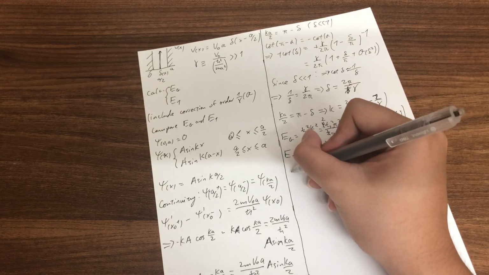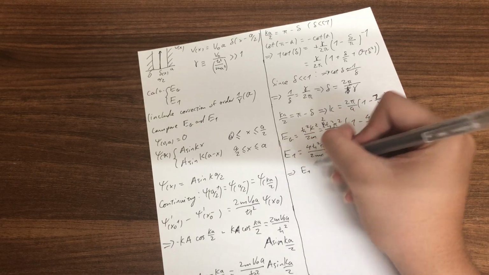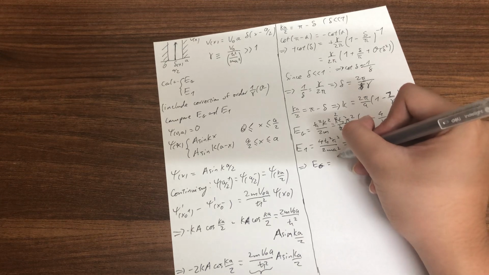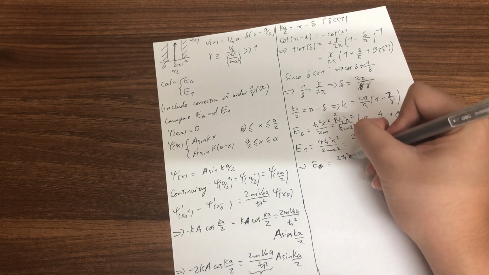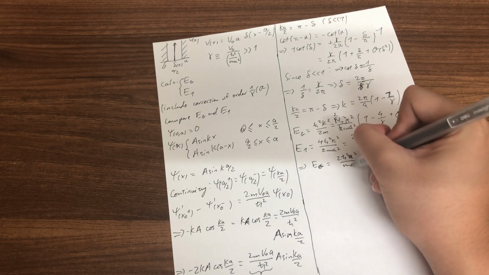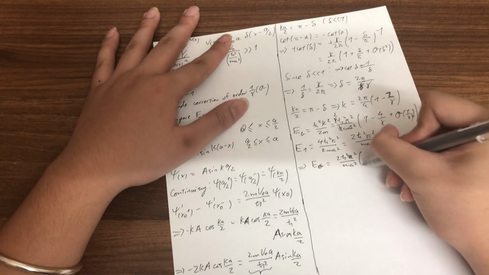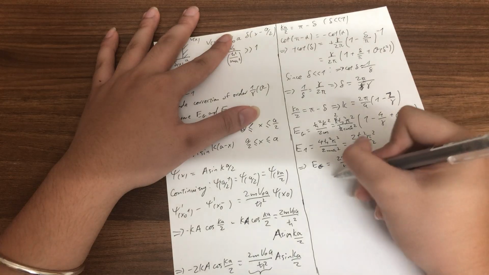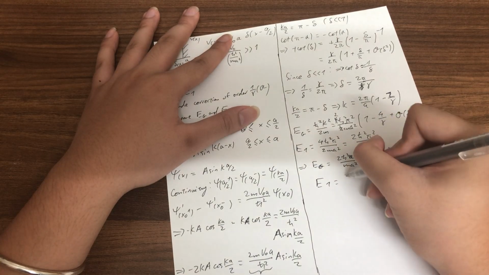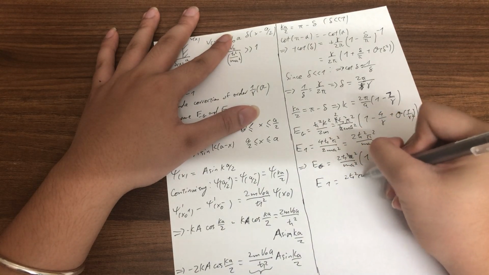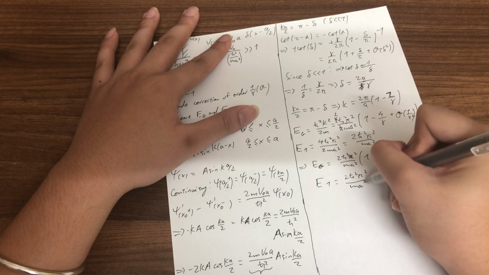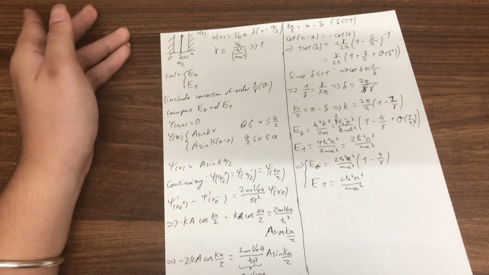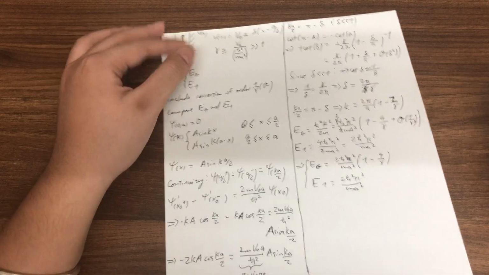Okay, so write it down here to be more, well, neat. This is 2h bar square pi square over ma square, 1 minus 4 over gamma. E1 is just 2h bar square pi square over ma square. Right, so you can see that our E1 doesn't have any gamma dependence.